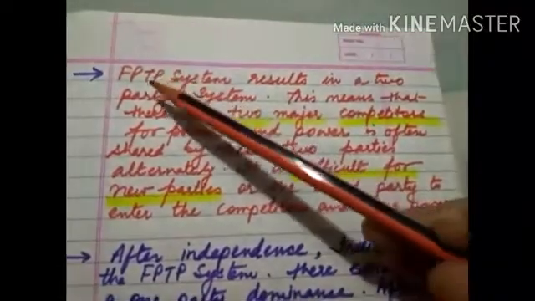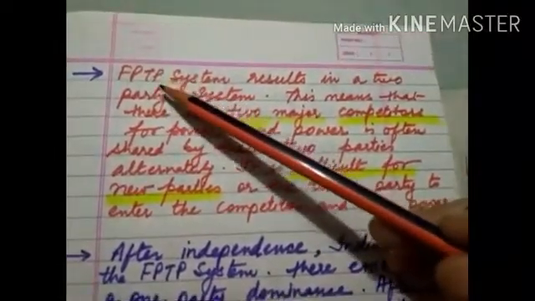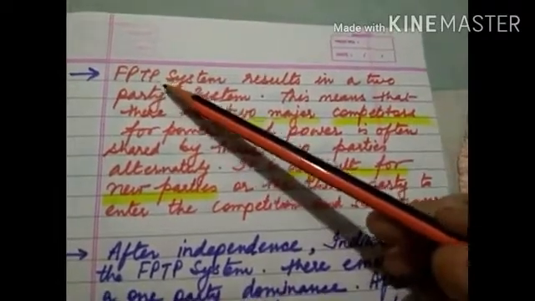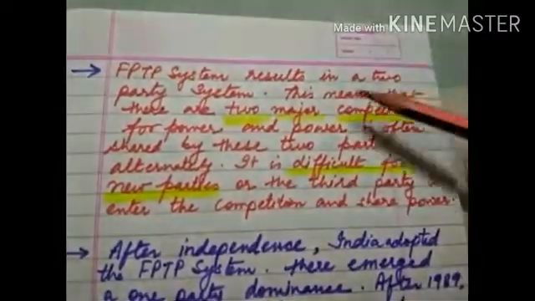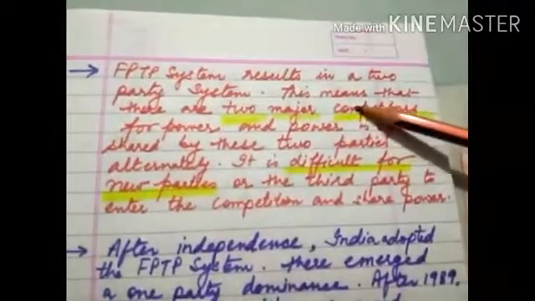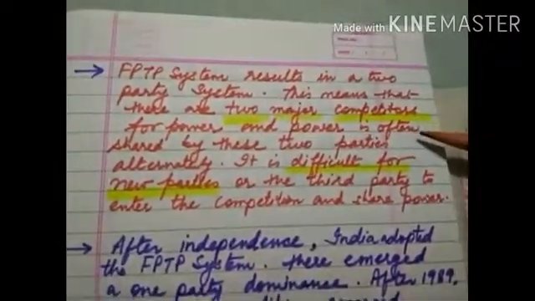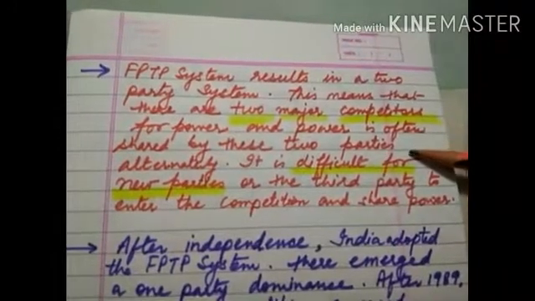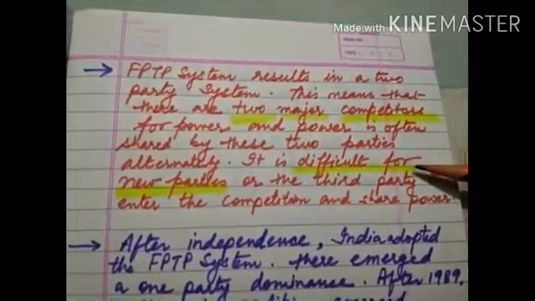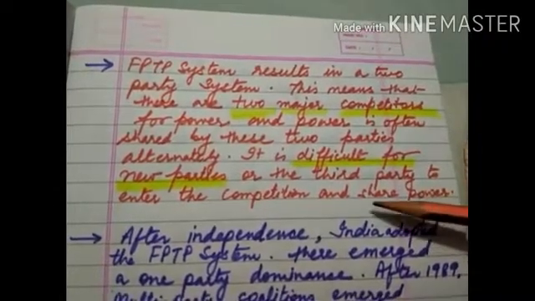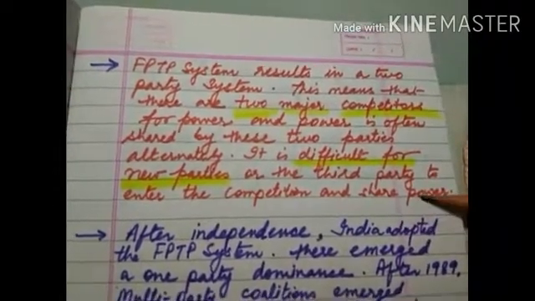So, in first past the post system, there are some disadvantages. What are these disadvantages? That this system results in a two-party system. This means that there are two major competitors for power, and power is often shared by these two parties alternately. It is difficult for new parties or the third party to enter the competition and share the power.